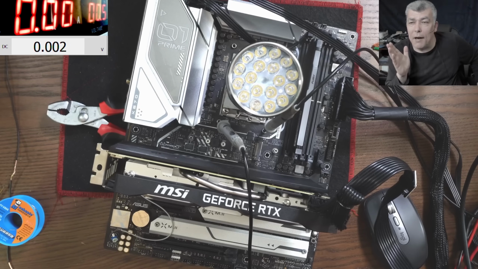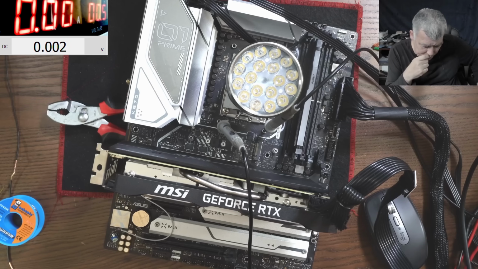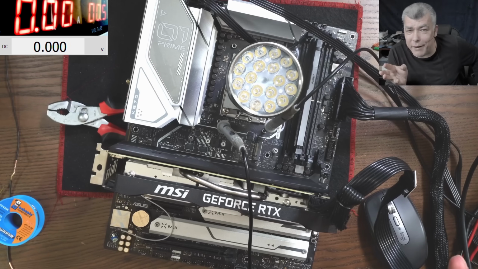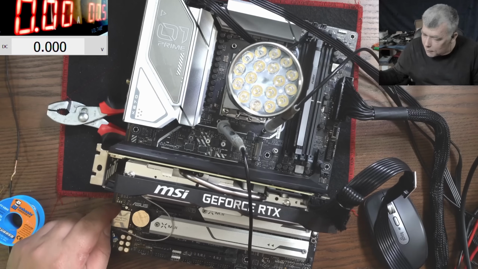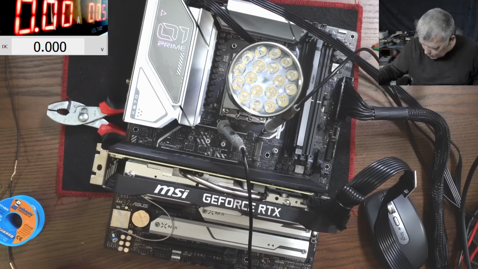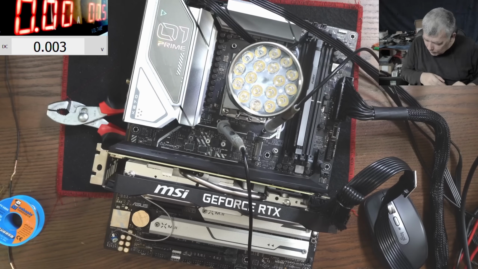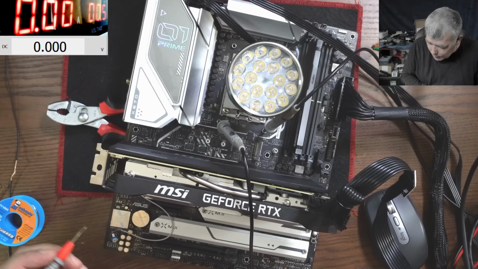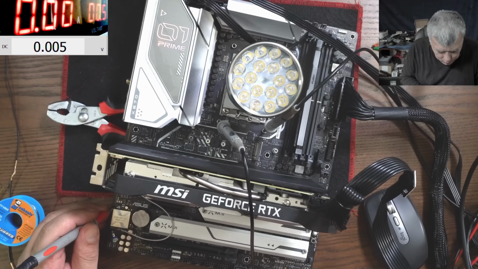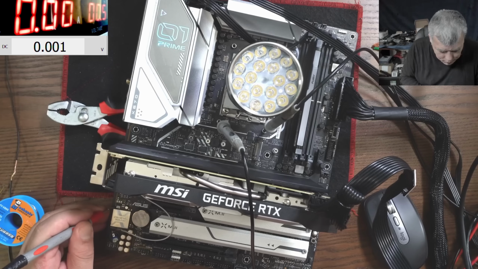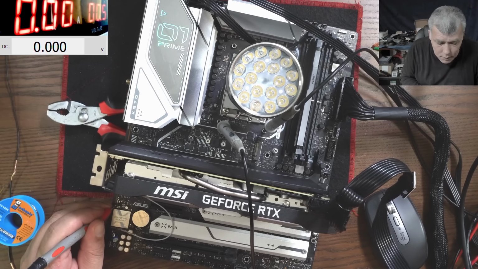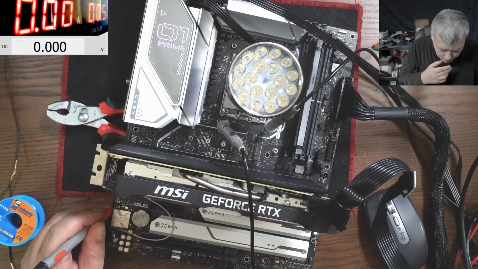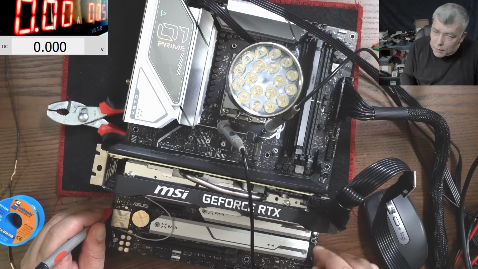Okay, do you know any easy way to get 1 volt? What is this regulator doing? Let's check. So this regulator, I have 0, 0, 0. That's good.